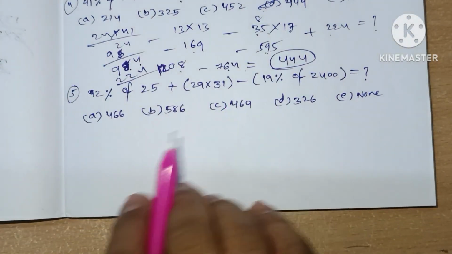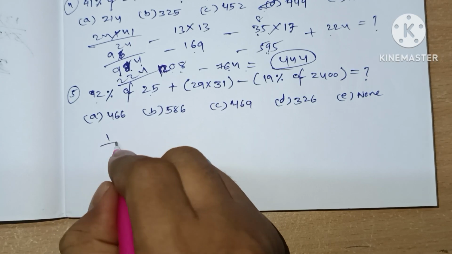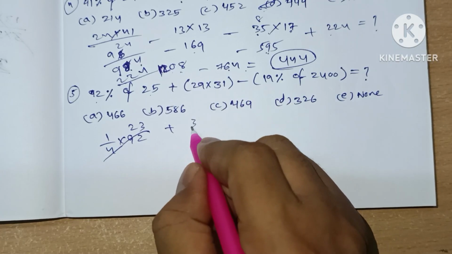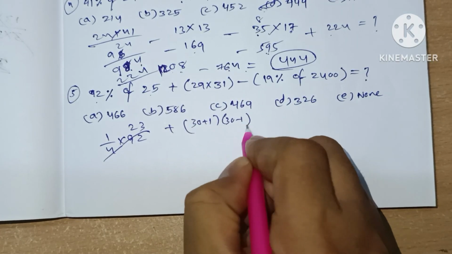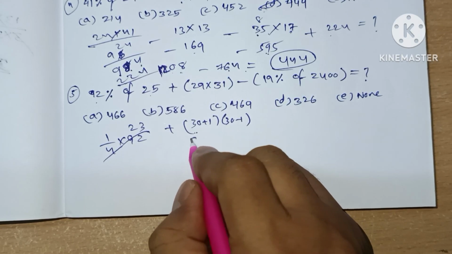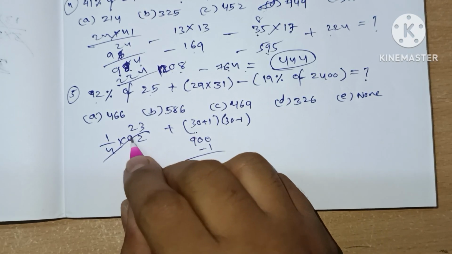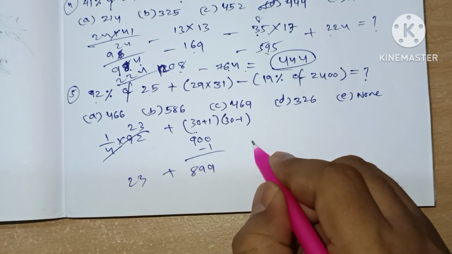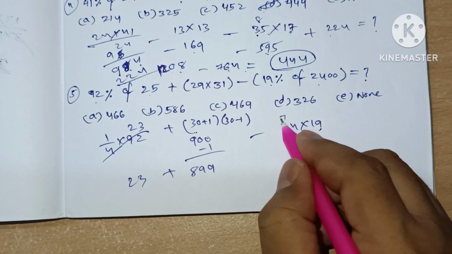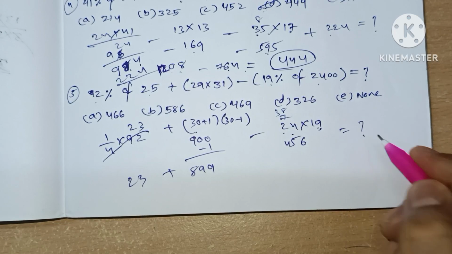Next one, 92% of 25, which is nothing but 25% of 92. 1 by 4 into 92, 4 2 times and 4 3 times, plus this is 30 plus 1 and 30 minus 1. So a square minus b square formula, 30 square, which is 900, minus 1 square. So we get 899, 23 plus 899, minus 19 into 24, 19, 4 times is 76, 92 times 38 means 456 equals to question mark.